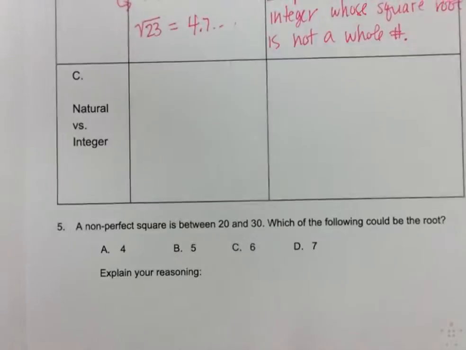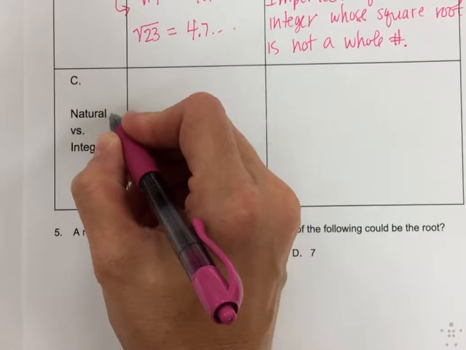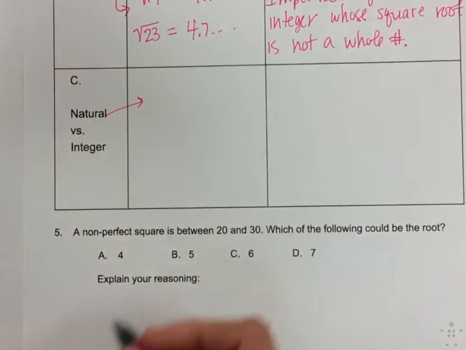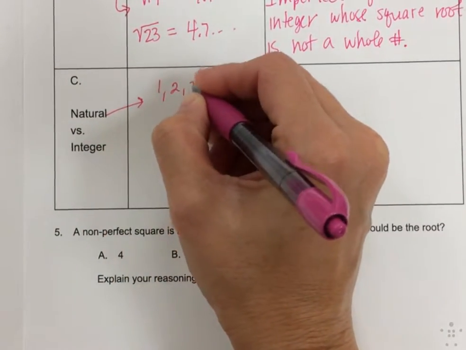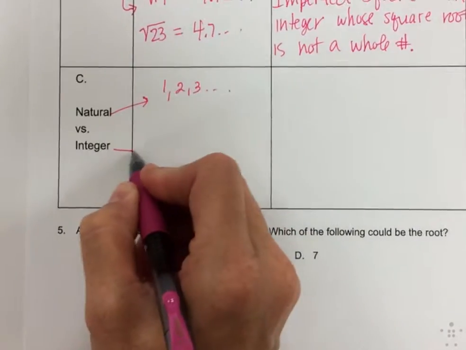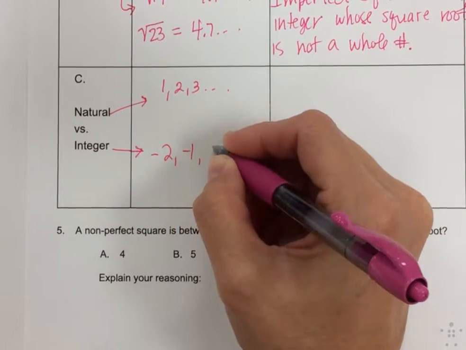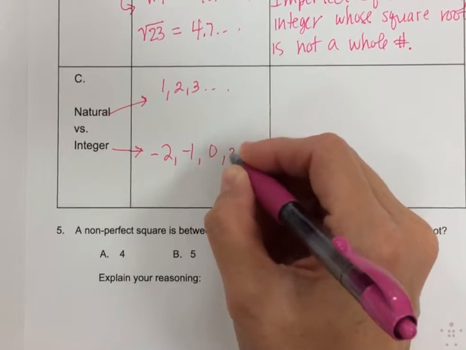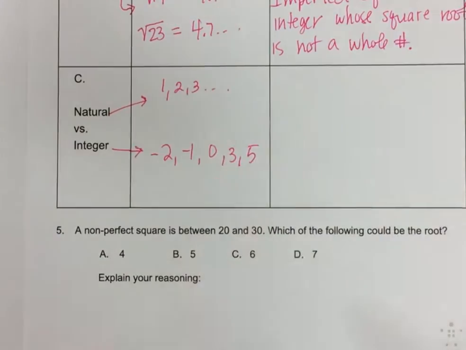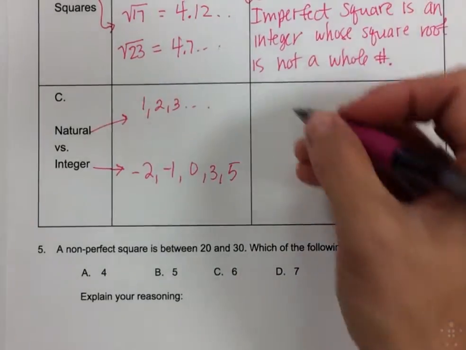All right, now let's look at natural versus integer. Okay, so we're going to have a natural number, which is like your 1, 2, 3, 4, and so on. And then you have your integer, which would be like -2, -1, 0, 3, 5. Okay? Now we're going to put this in words using a complete sentence.